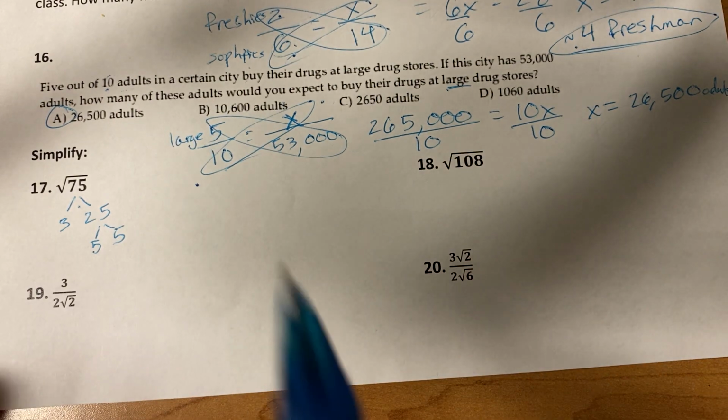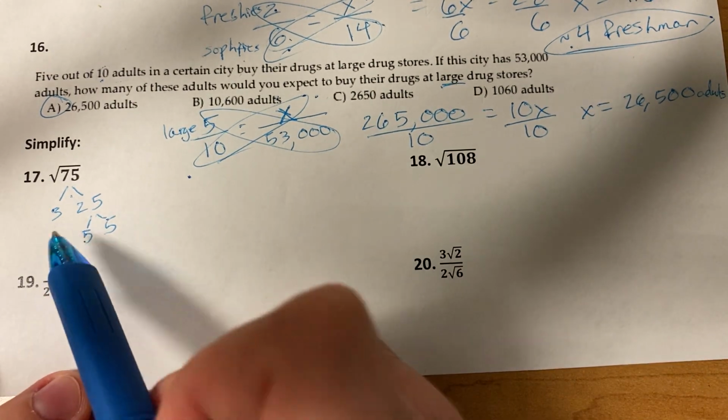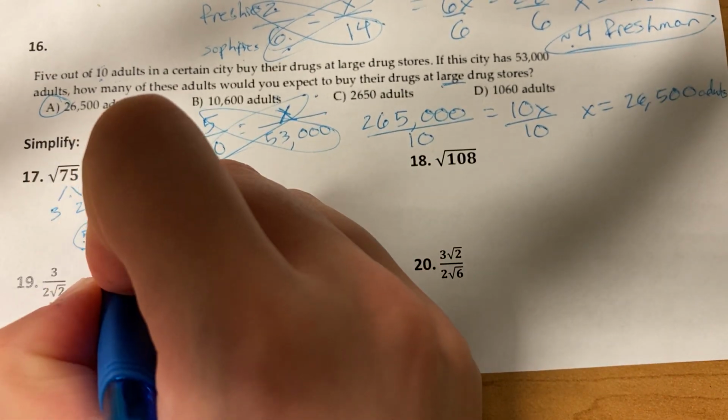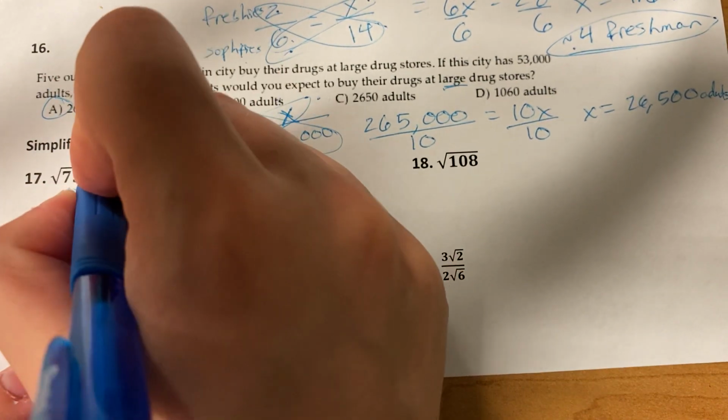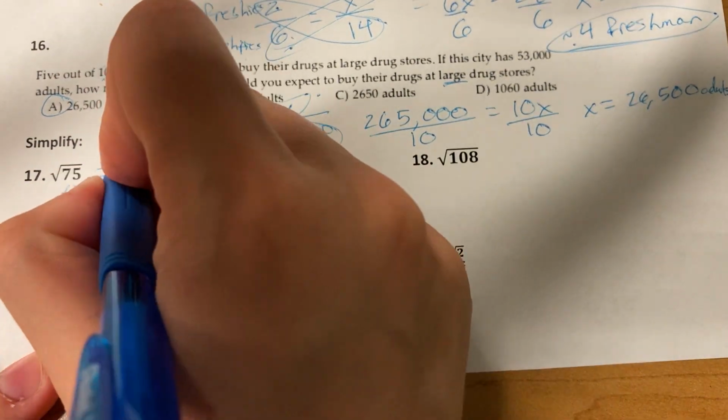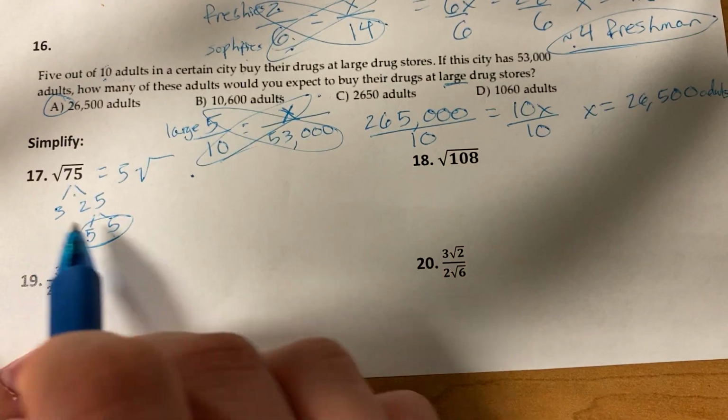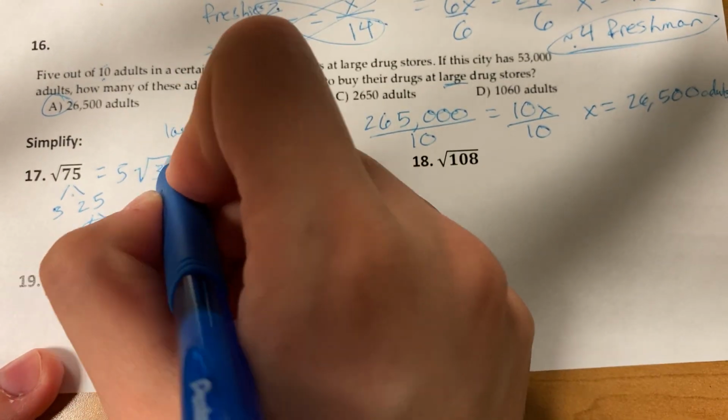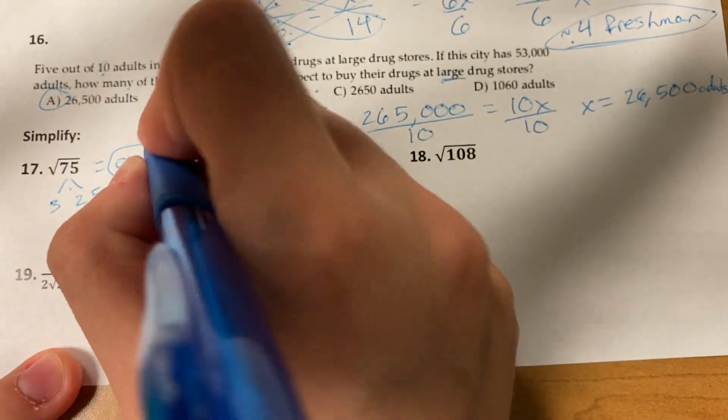So we get a pair. We're gonna circle our pairs. We don't have a pair of 3s, but we do have a pair of 5s. One of the 5s is gonna go out front, and whatever's left over, which is this 3, is gonna stay inside the radical. So that's our answer.